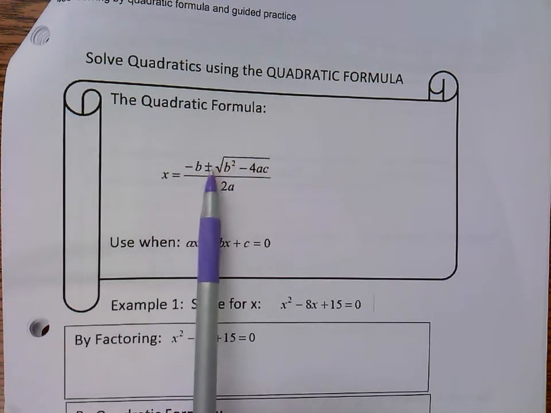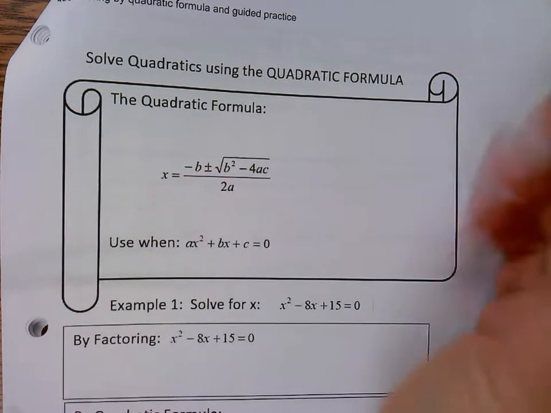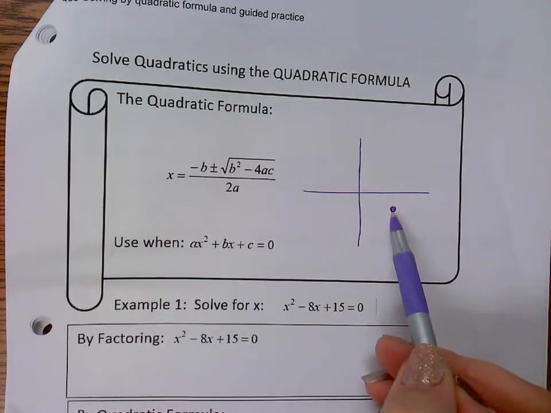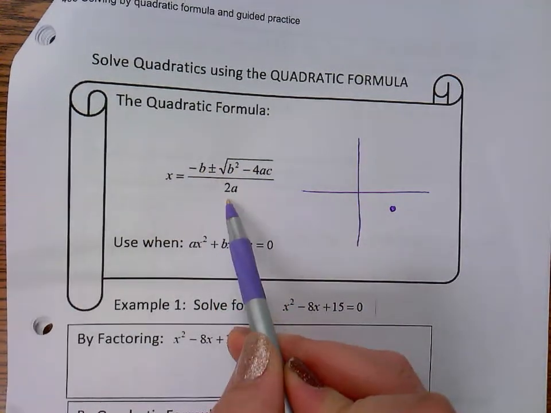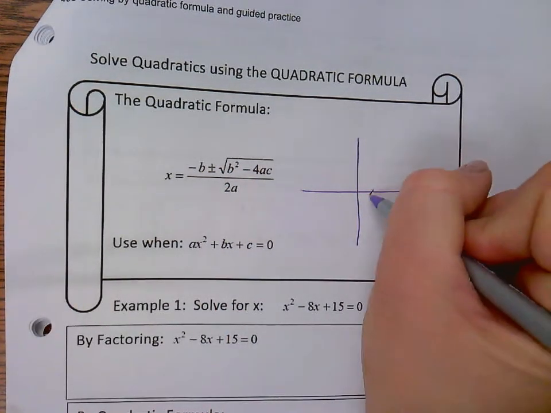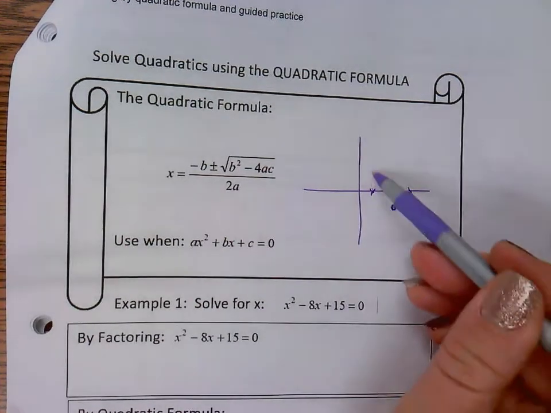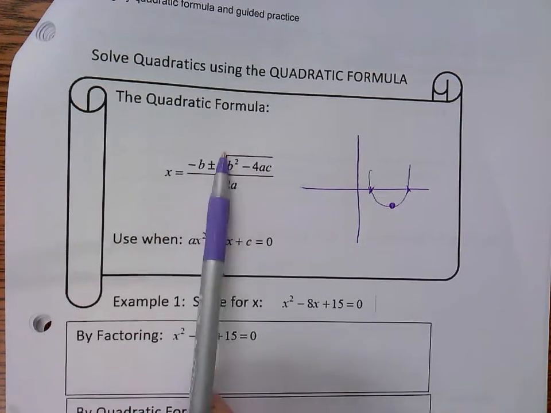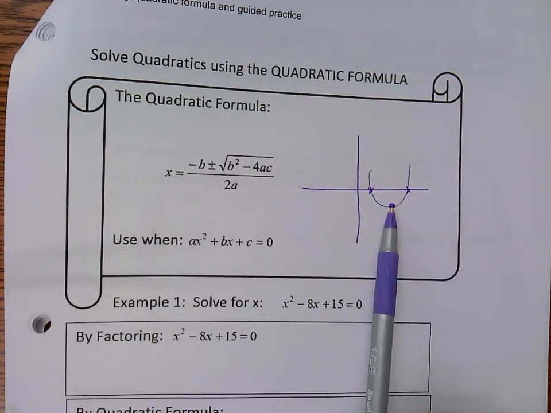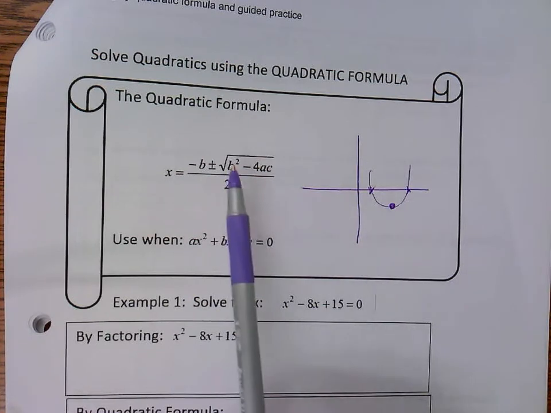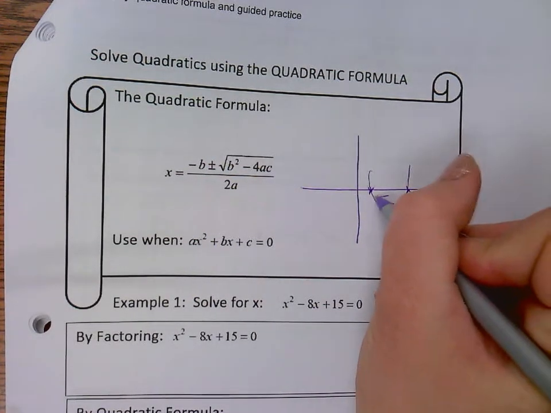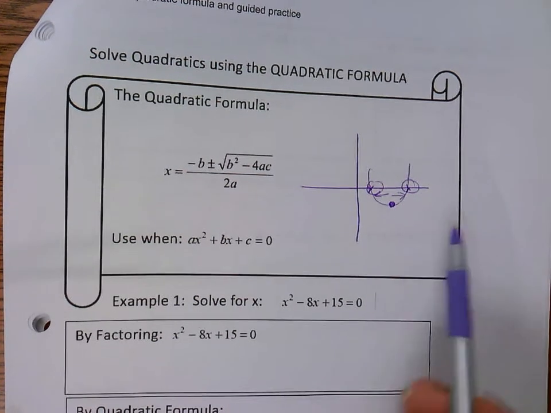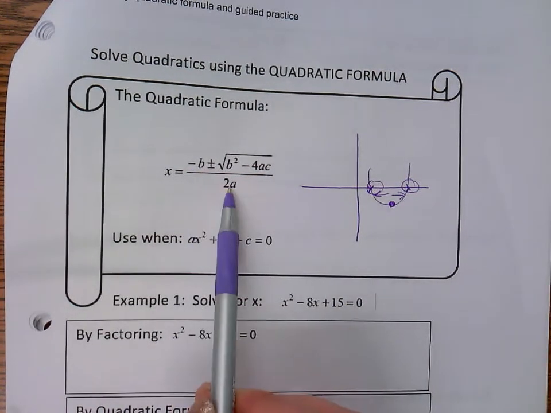The plus or minus is coming from, you don't have to write this, but wherever that vertex is, didn't we calculate the vertex by negative b over 2a? Guess what? The x-intercepts are plus or minus a certain amount away from the vertex. So the quadratic formula is directly related to where is the vertex and the symmetry of the graph. So the plus or minus is putting, minus or plus this many units away from the vertex. So it's directly related to the vertex in standard form, negative b over 2a.